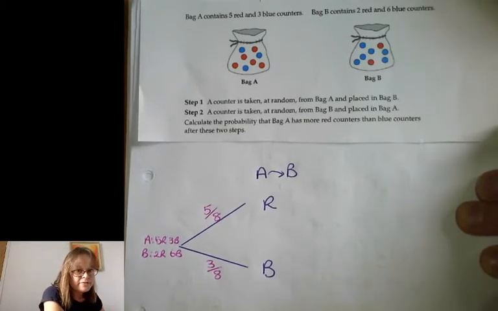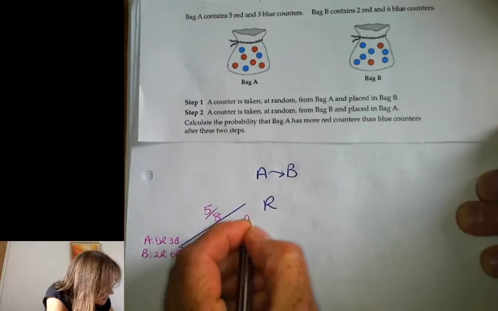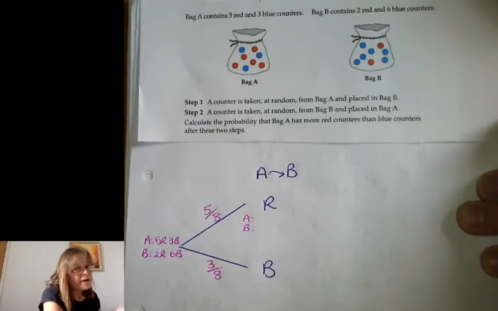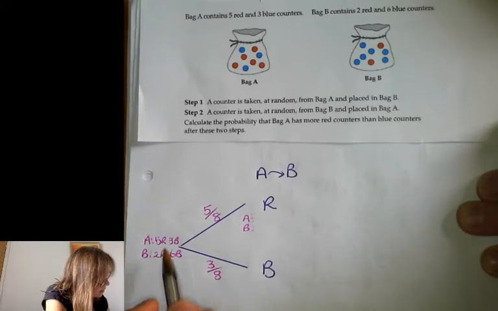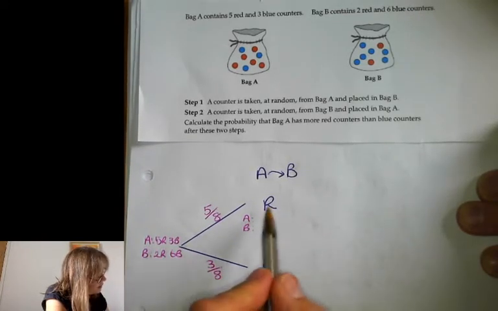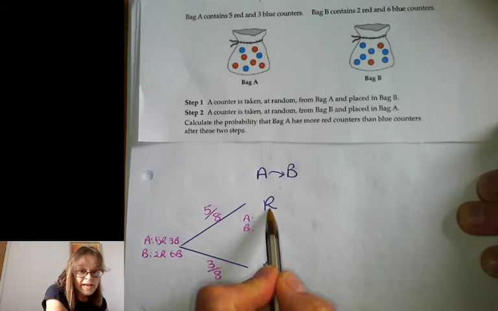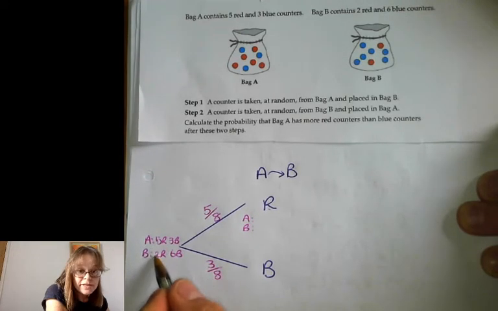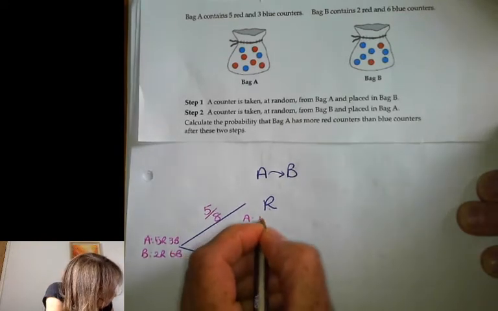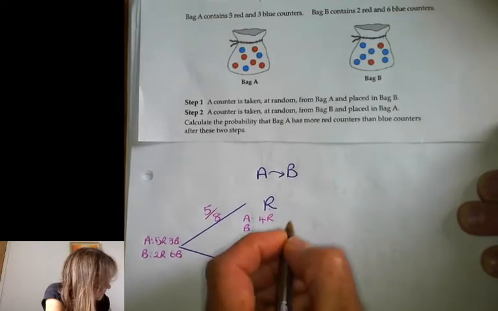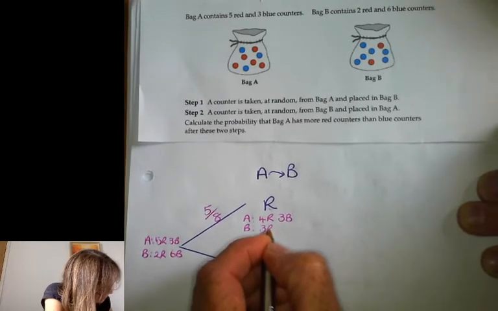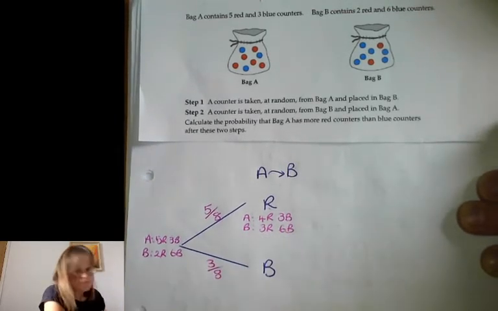And before I go any further, underneath, I'm going to now write down what's in each bag, because if I do that, then I know what's in each bag, and then the probabilities for the next bit are possible. So if I moved a red from A to B, then I moved one of these reds into this bag. So now I think there are 4 reds left in A and 3 blues. And there's now an extra red in there and the same number of blues.